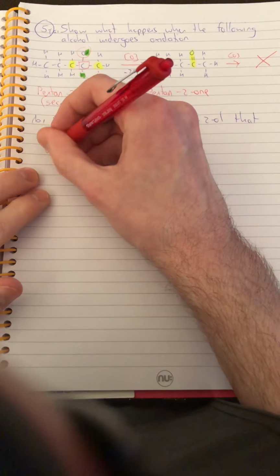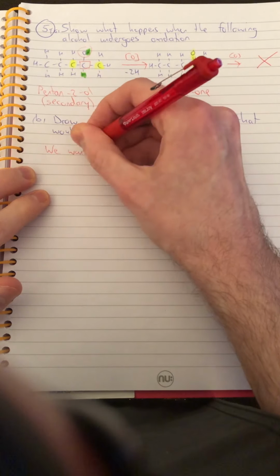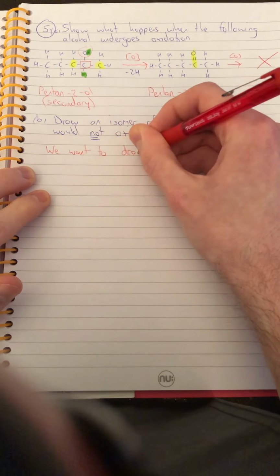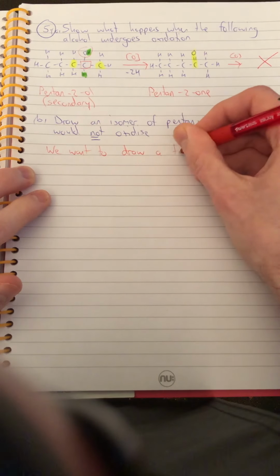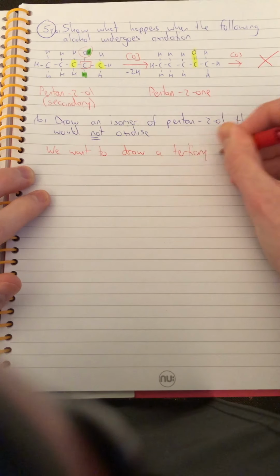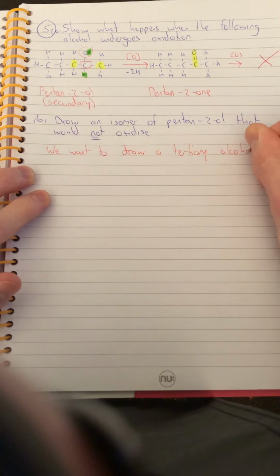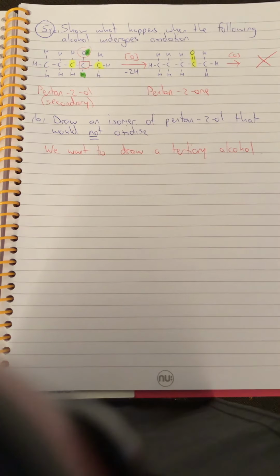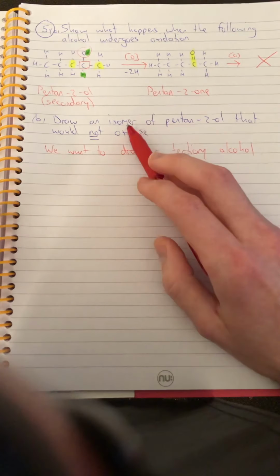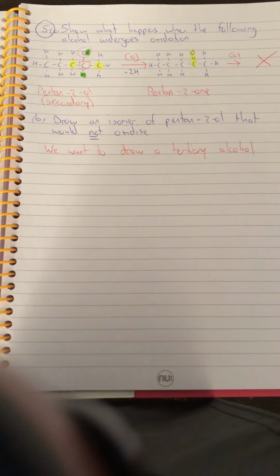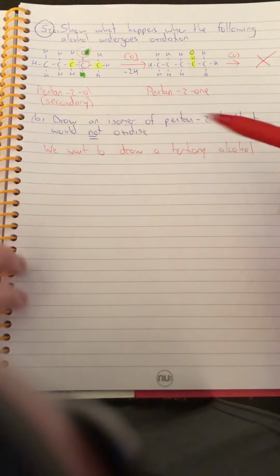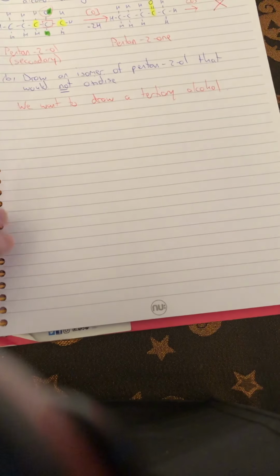So we want to draw a tertiary alcohol, because they do not oxidise. Again, remember the definition of an isomer: isomers are compounds that have the same molecular formula but different structural formulae. So we need to draw a tertiary alcohol.